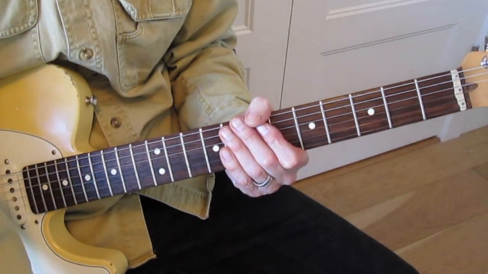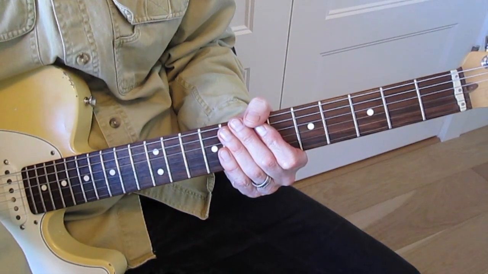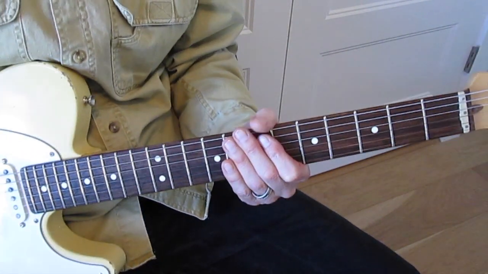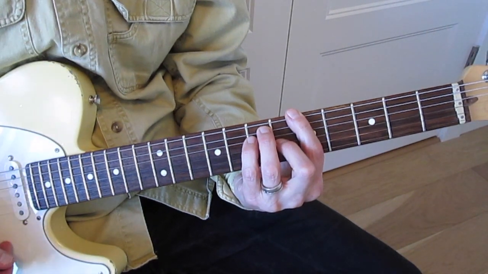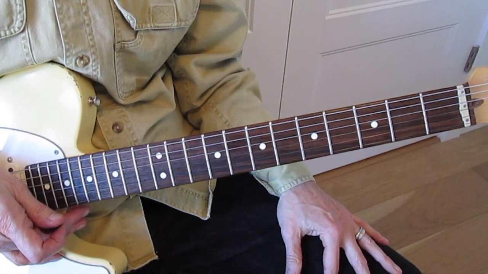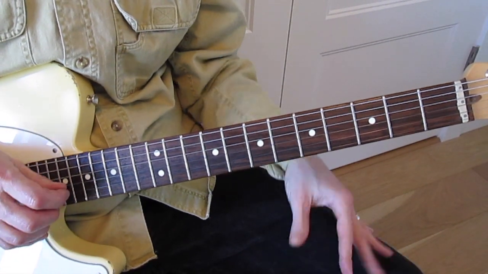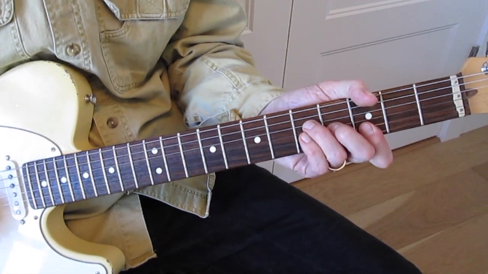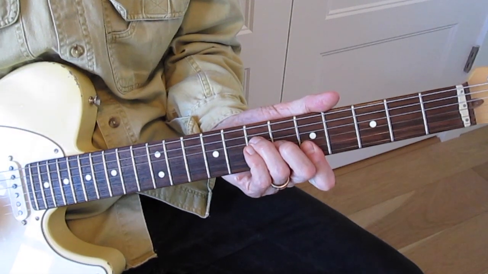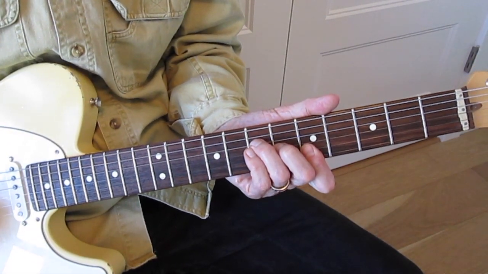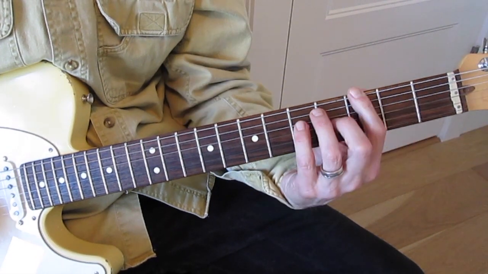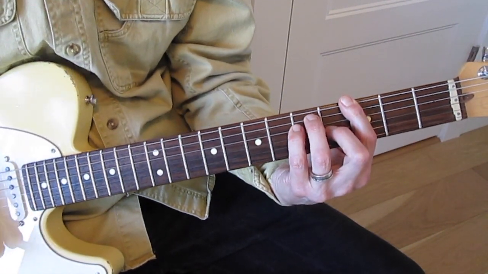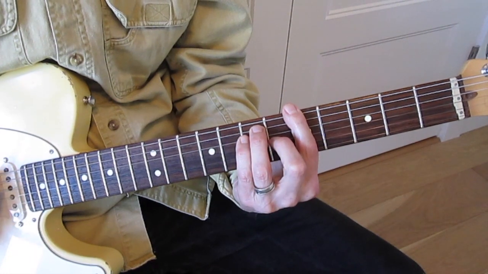The first solo, which is what I showed you there at the beginning, alternates between that G major and that A major. So what Elliot Easton does is he plays licks over a G chord and licks over an A chord directly out of those chord shapes. Again, we're talking about the E or F shape of a G chord and an A chord.